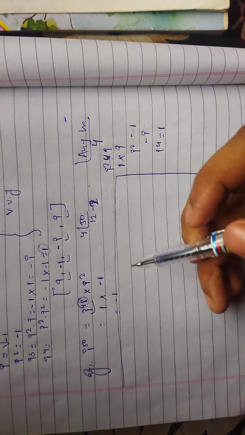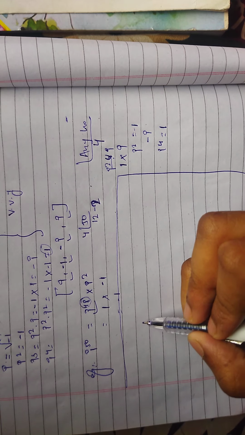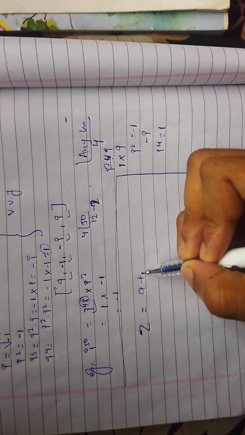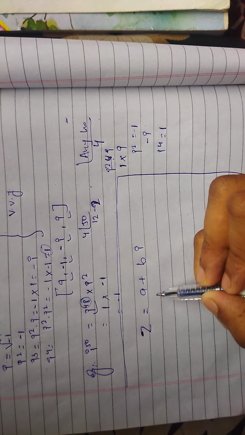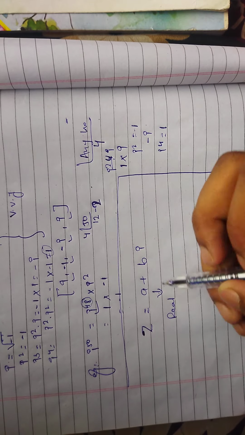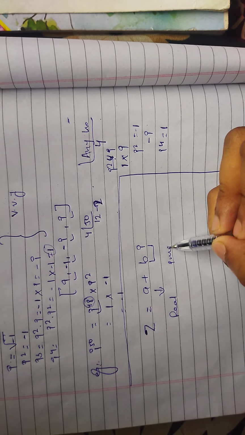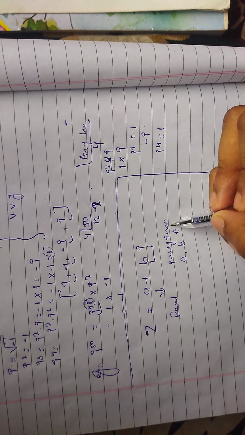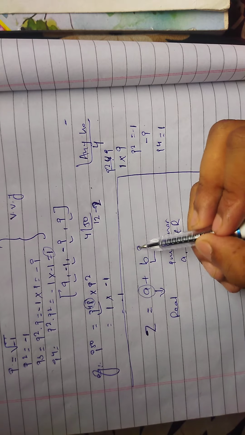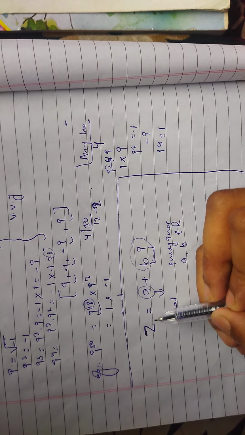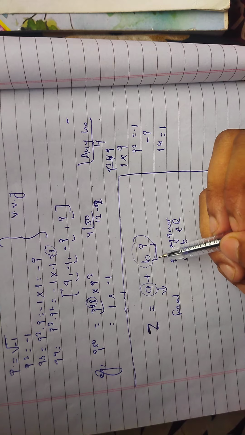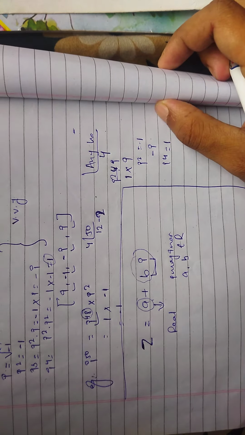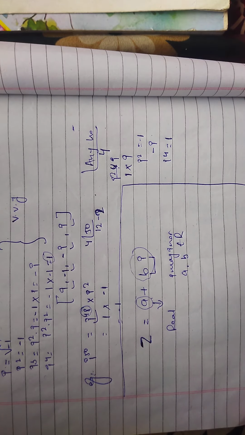So basically these are the things related to the imaginary number. Now let's see its structure. Basically a complex number is the combination of an imaginary number and a real number. Here a is the real part and this is the imaginary part, and b is a number which belongs to the real numbers. So Z is a combination of real and imaginary numbers. Now we have to see the addition, subtraction, multiplication and division of complex numbers.